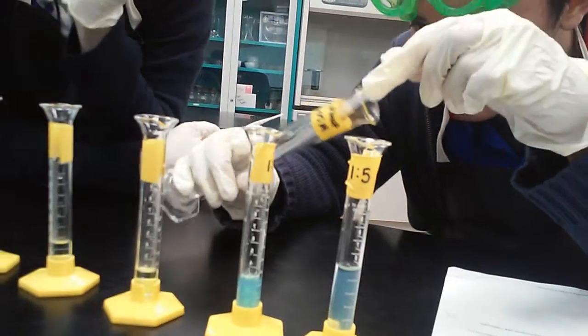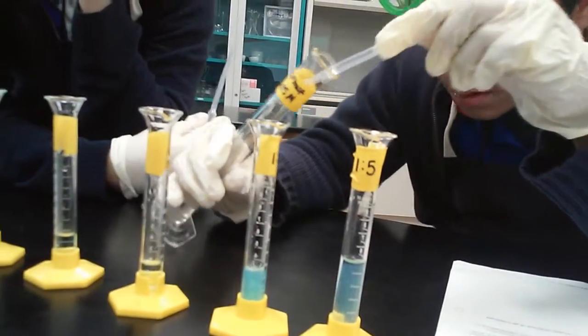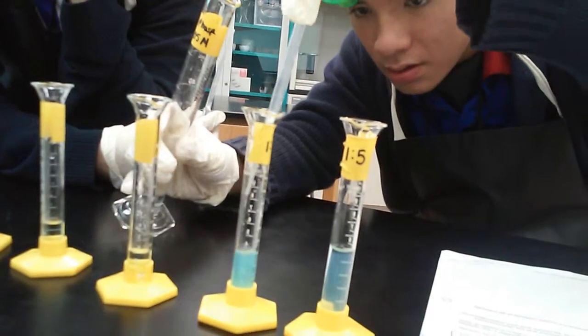Now we are combining copper chloride and sodium phosphate. This one generates a lighter blue color after combining the two.